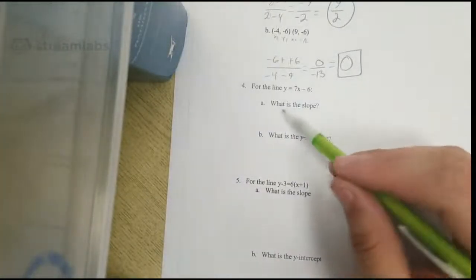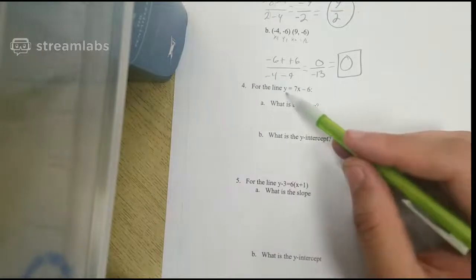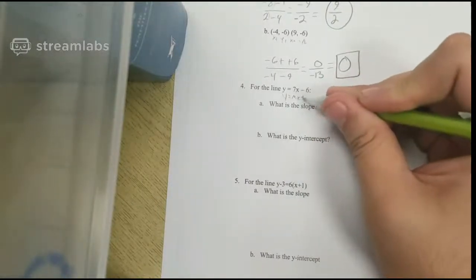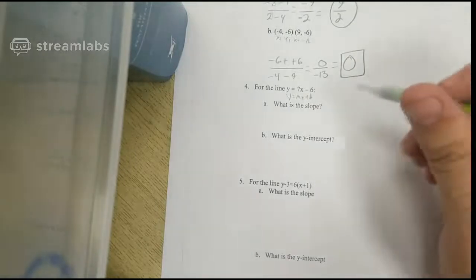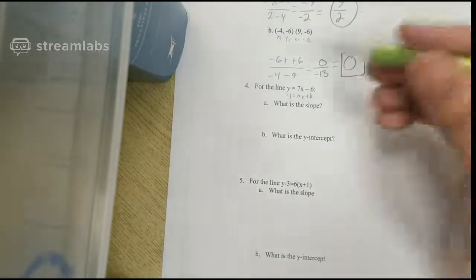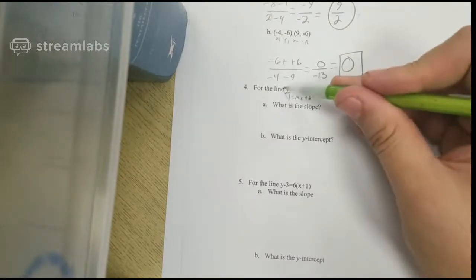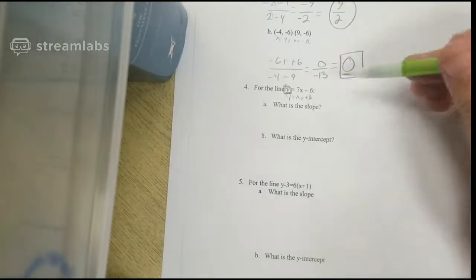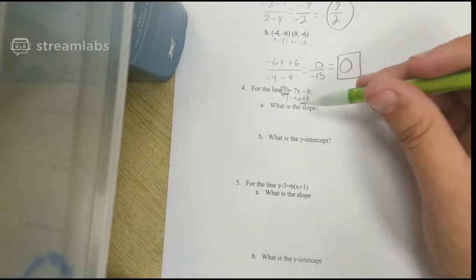Next one. What is the slope for this equation? So this is y equals mx plus b. I'm not explicitly telling you it's that, but you should know, because notice the y is by itself, and that's the only equation version where the y is by itself. So y equals mx plus b.